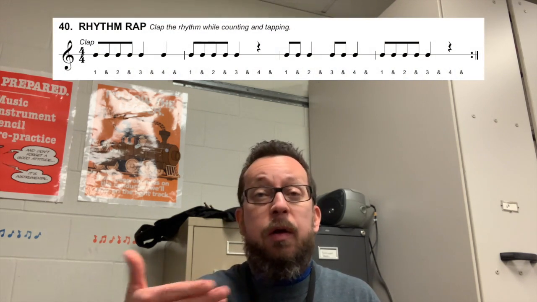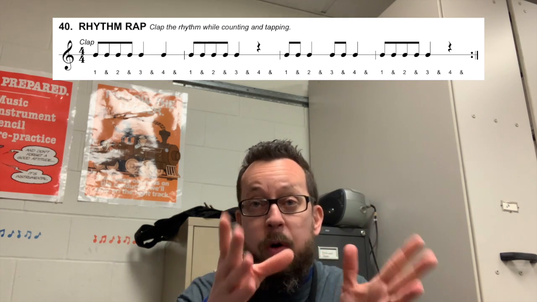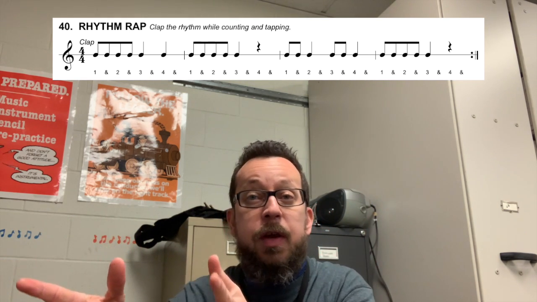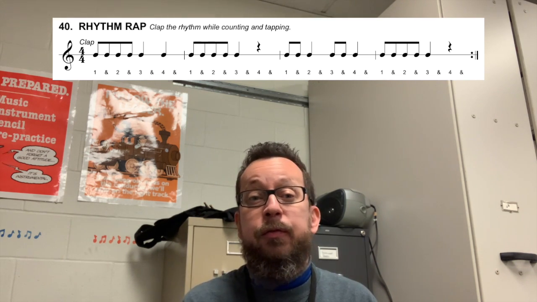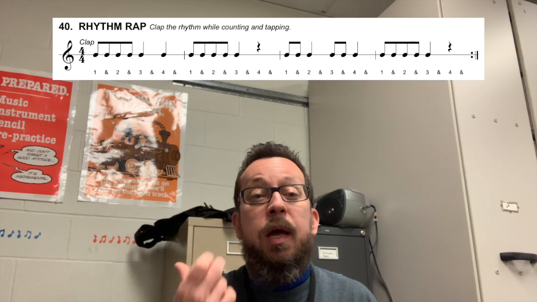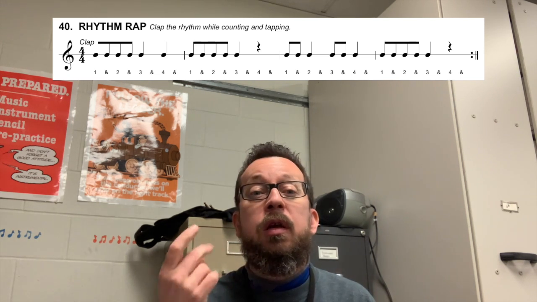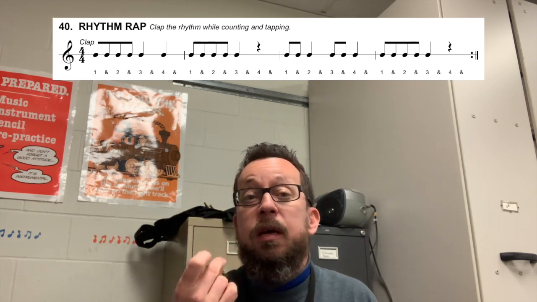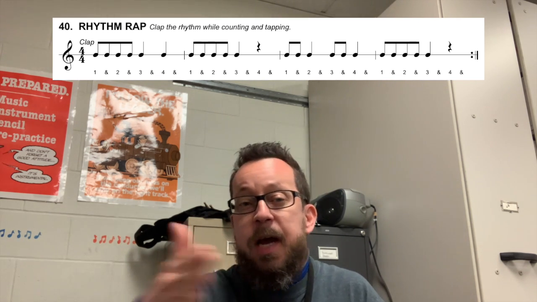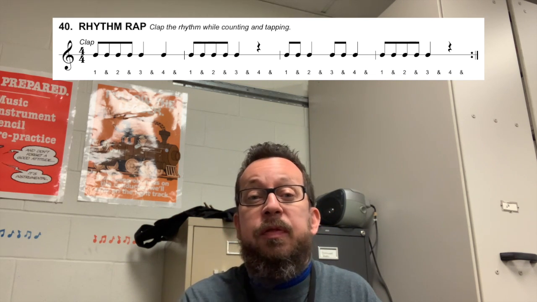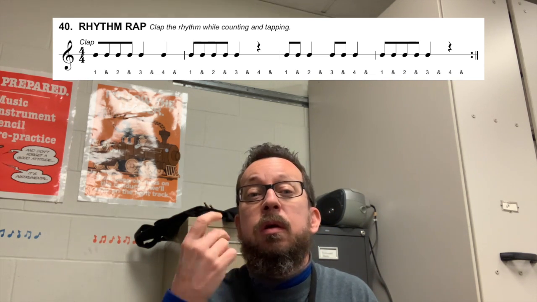Okay, so we're going to move on and take a look at number 40, your rhythm rap. If we look at our rhythm rap, you'll notice that it starts out with 4 eighth notes followed by 2 quarter notes. If I were to count that first measure, here's my beat. I would count 1 and 2 and 3, 4. Or I could think note value names, what type of note they are: eighth, eighth, eighth, eighth, quarter, quarter.